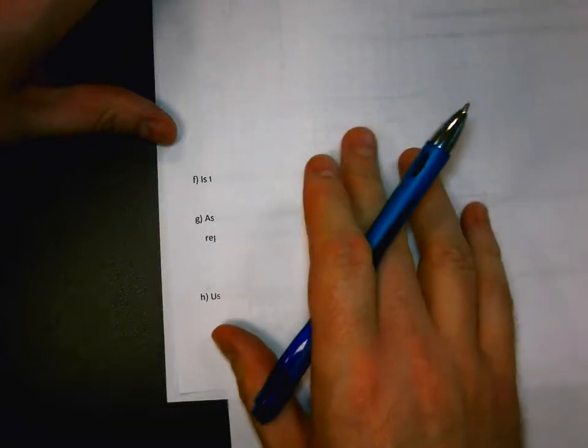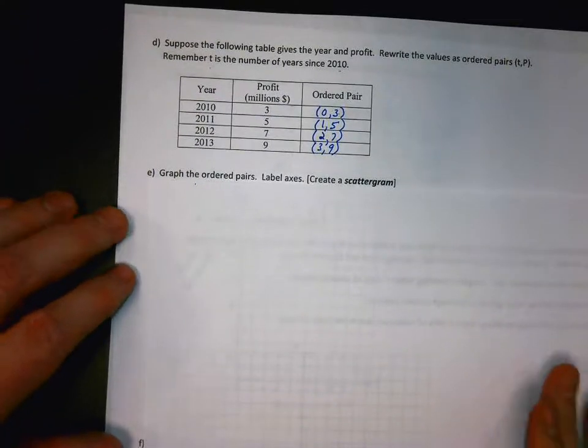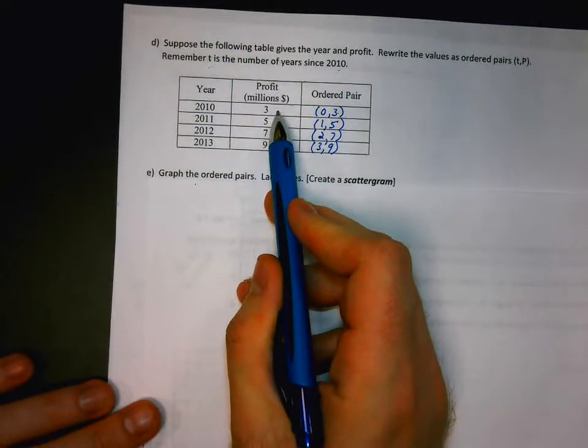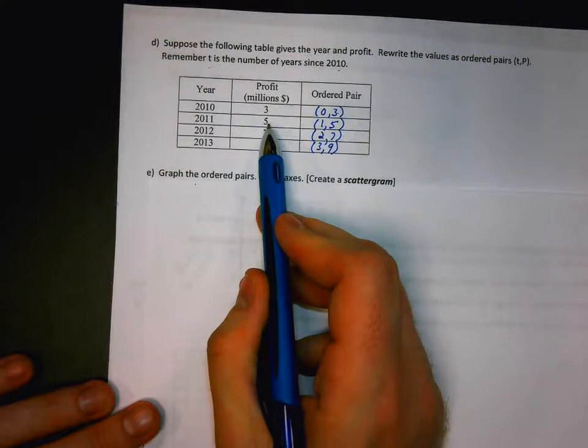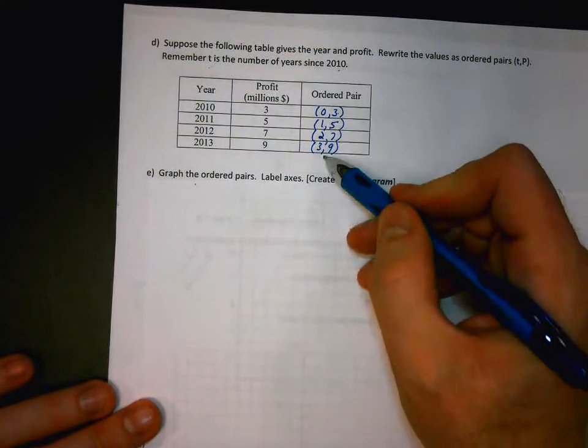Okay, on the next page, we have the same example. We still have the year and the profit. We're going to write the ordered pairs T, comma, P. And remember, T is the year since 2010. So in 2010, there's $3 million in profit. In 2011, there's $5 million in profit. So again, just writing them as the ordered pairs right here.